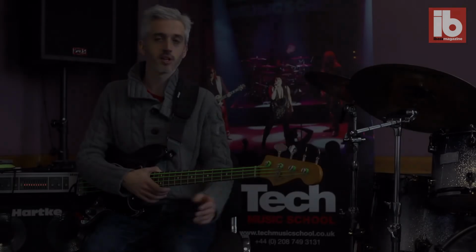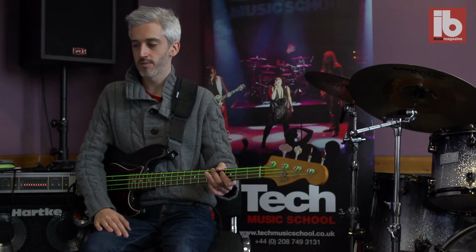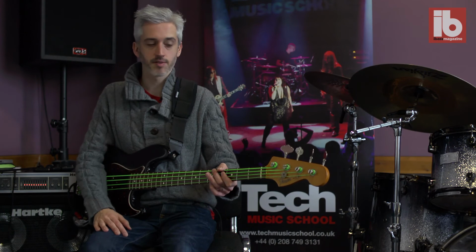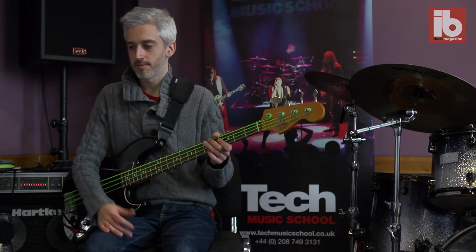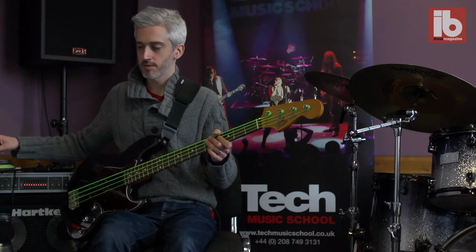Okay, for exercise 2B, I've done a similar thing to 1B. I've tried to put those 4 different rhythms into a little bass riff, a kind of musical example. Again, try this out for yourself and see how you get on. So it goes like this.